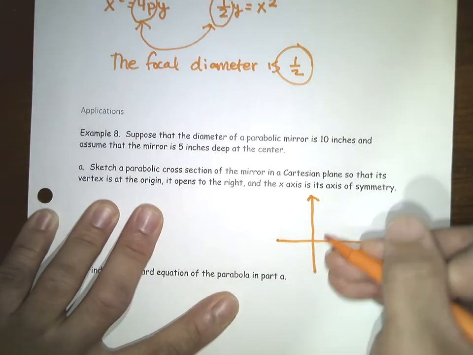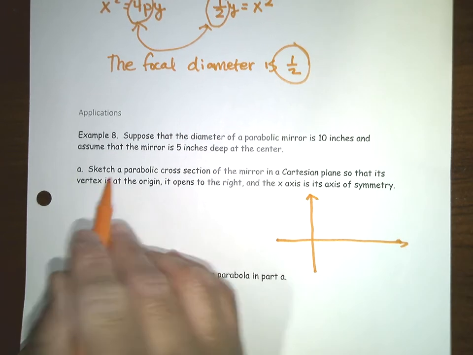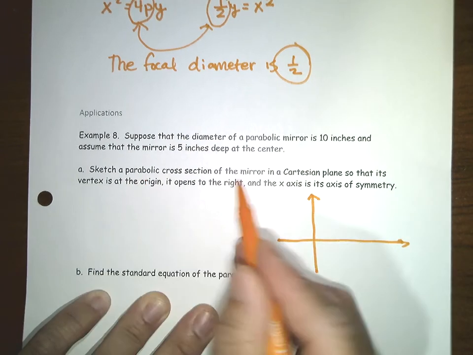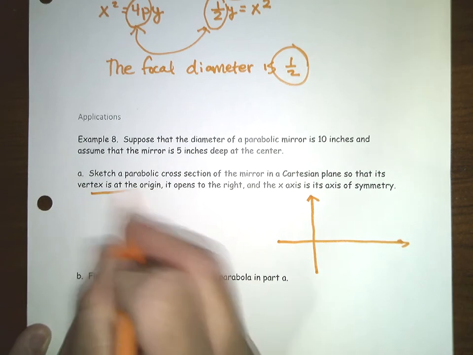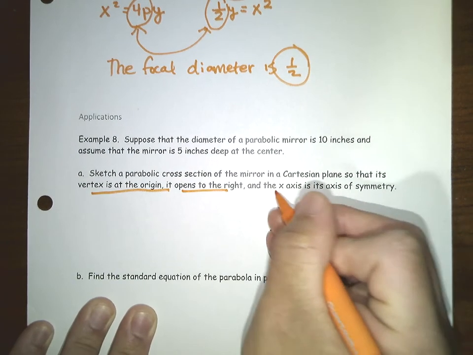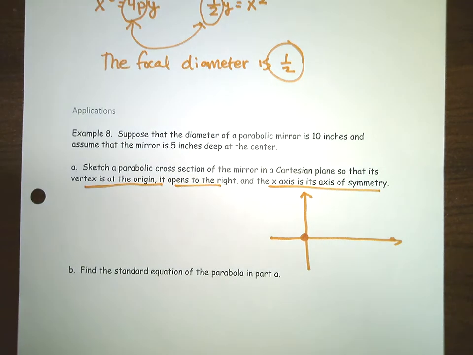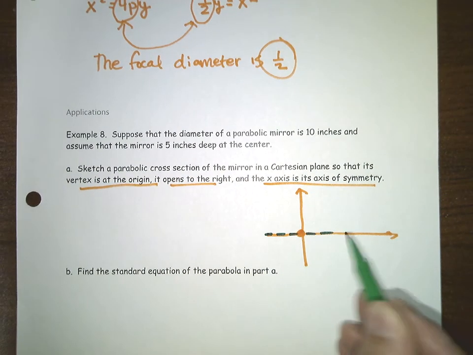So here we go. Sketch a parabolic cross section of the mirror in a Cartesian plane so that vertex is at the origin and it opens to the right, and the x-axis is the axis of symmetry. So they want the x-axis here to be the axis of symmetry.